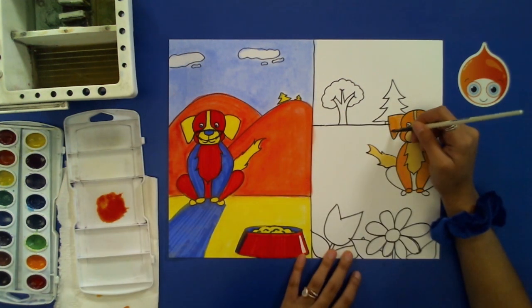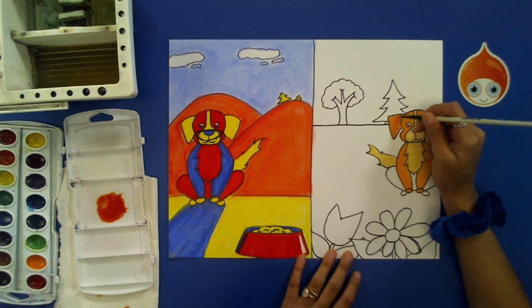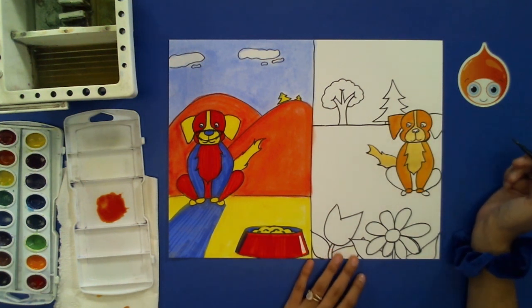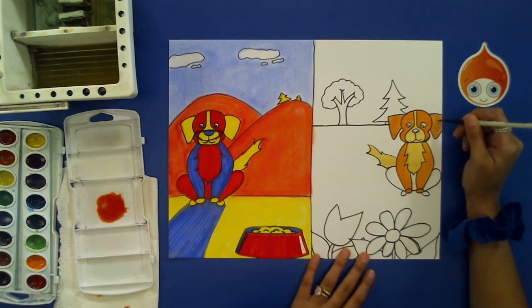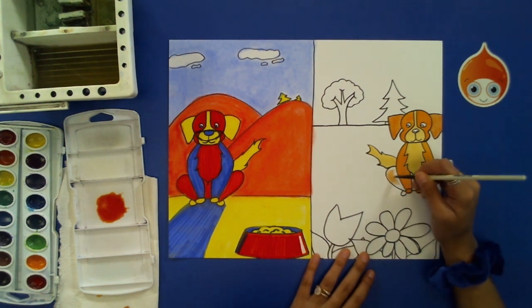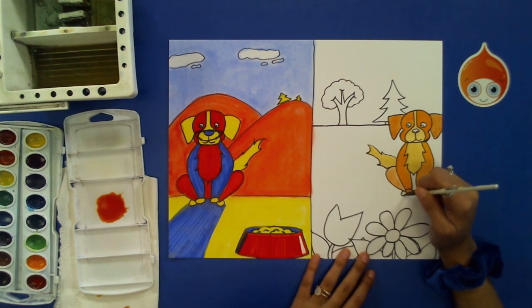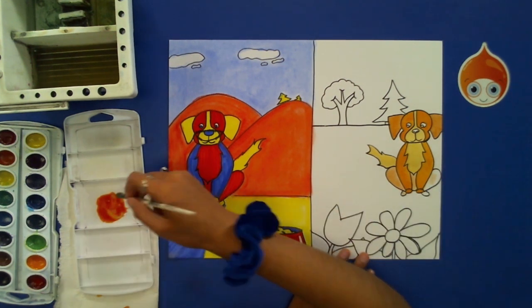Okay, so now I'm going to color in the rest of my dog. Hopefully you can see the difference. It might be a little hard because this red orange is a little light. If I keep going back in with layers, it will get a little bit darker.